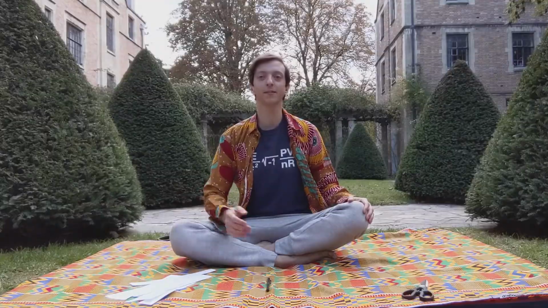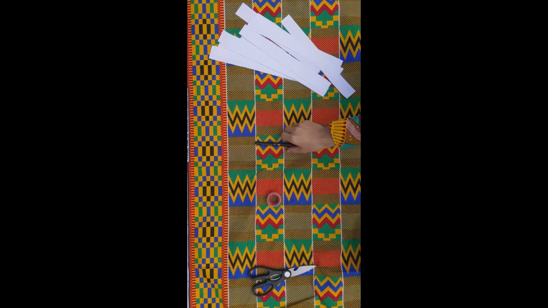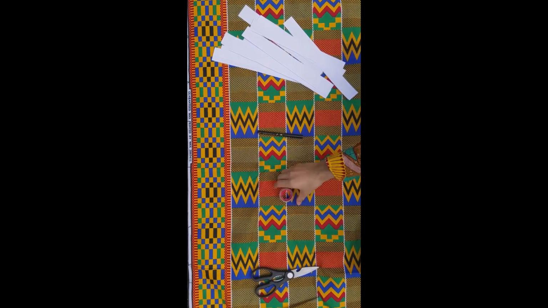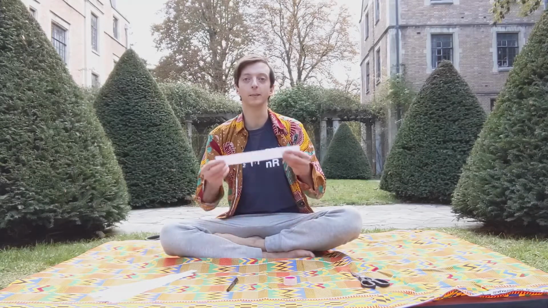Hi everyone, and welcome to a session of Topology. Topology is my favorite branch of mathematics, and it studies the fundamental properties of shapes. For this session, you will need a pair of scissors, a pen, tape, and several strips of paper. Let's play a very simple experiment.